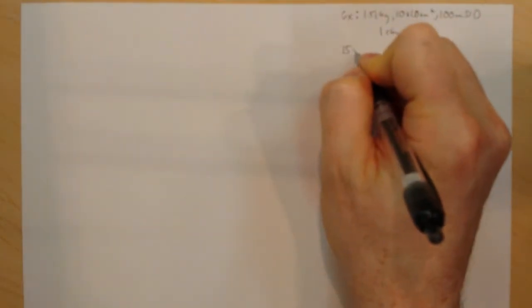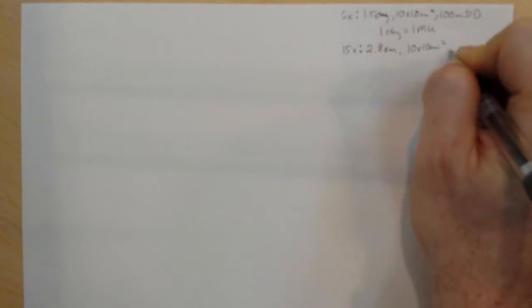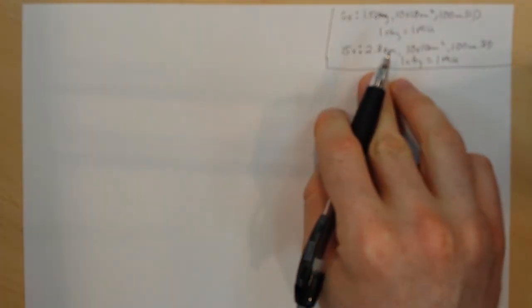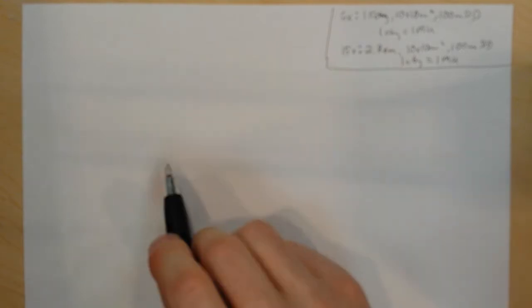For 15X, I'm calibrated at 2.8 centimeters, 10 by 10 centimeter squared field size, 100 centimeter SSD, 1 centigray equals 1 MU. So for all podcasts from here on out, this is the machine calibration that I'm using. At your particular center, pay very close attention to the type of calibration that they have. They might be calibrated at 100 centimeter SAD instead of SSD. That's another common calibration. Usually it's one of the two. Maybe they're calibrated to deliver 1 centigray per monitor unit at a different depth.